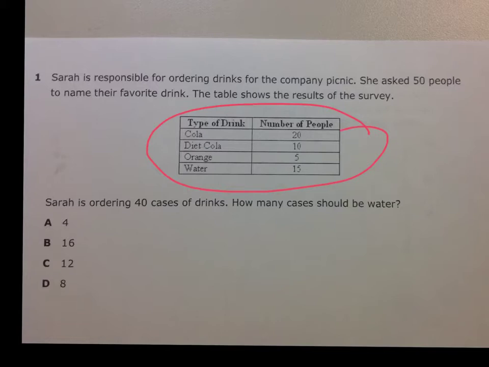We're going to start by writing our word ratio. Remember, a ratio is just a fraction. And to put it in words, what we're looking for specifically is water. That's our favorable outcome. So I'm going to write water. Yes, this is what you would be writing on your paper. And out of the total, or total drinks.